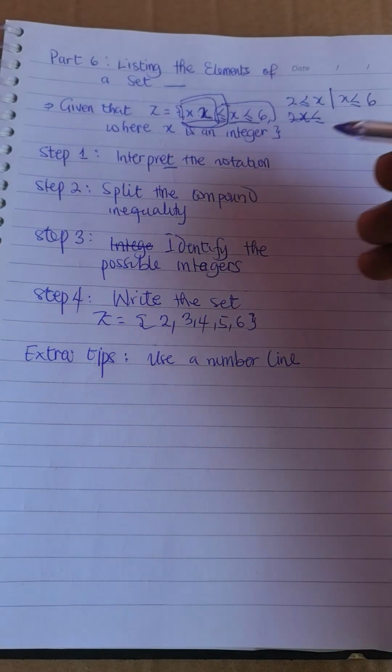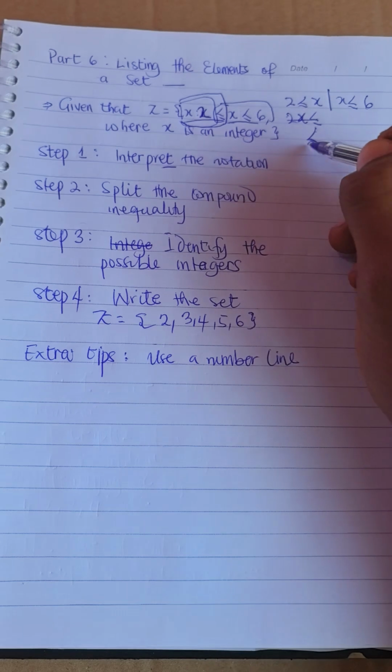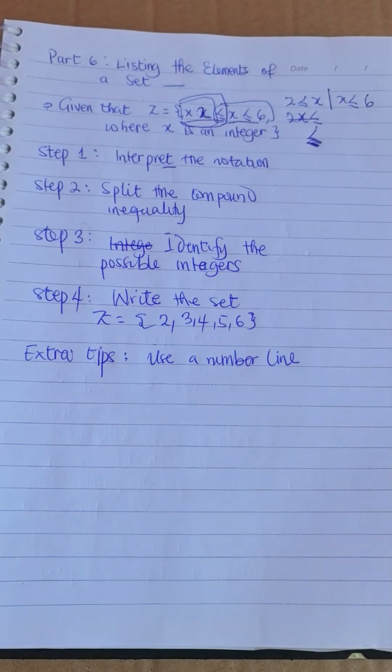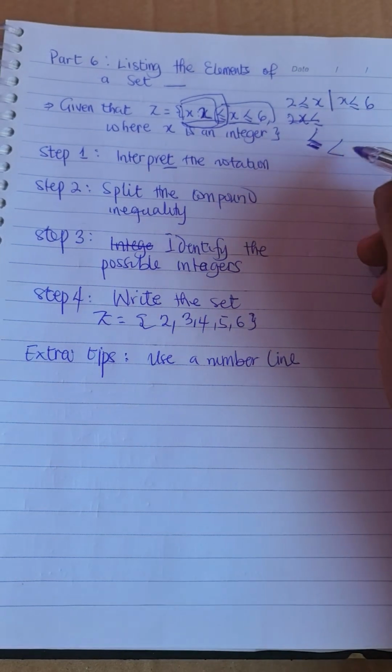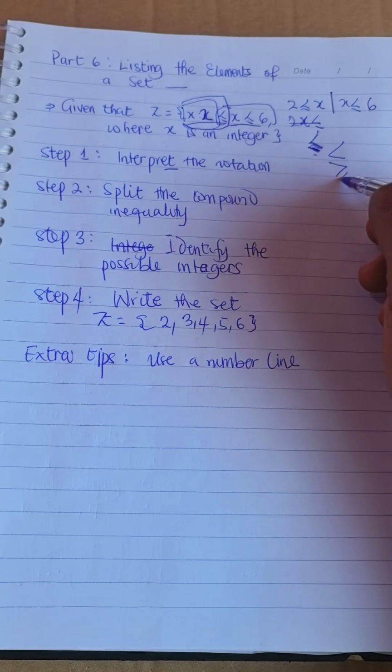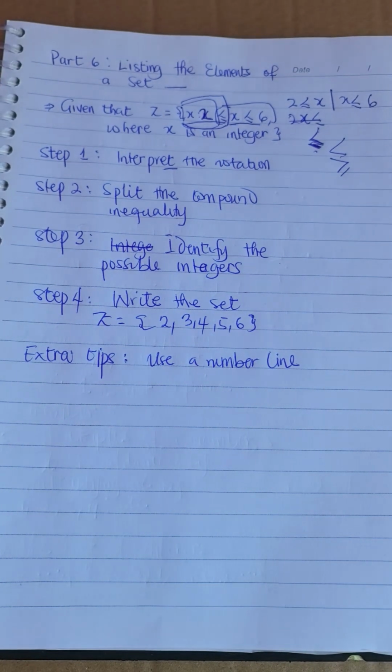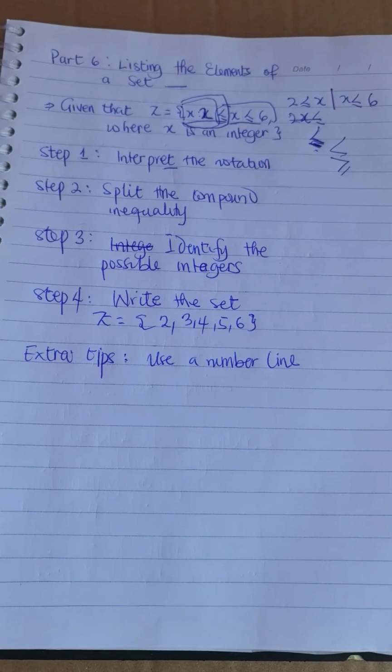2. If you see a sign like this, with this small sign below, it means equal to, less than. So the first thing is to look at this, and whatever comes under means less than or equal to. So if you see 2 less than or equal to x, x is greater than or equal to 2. Now, the second condition is x less than or equal to 6, which means x is less than or equal to 6. So x must satisfy both conditions.